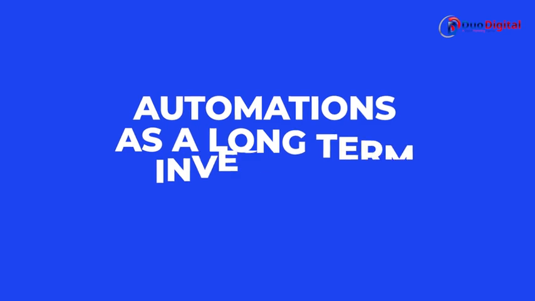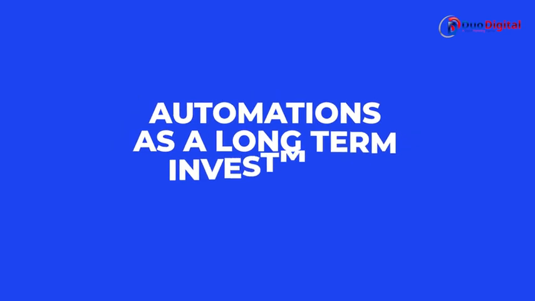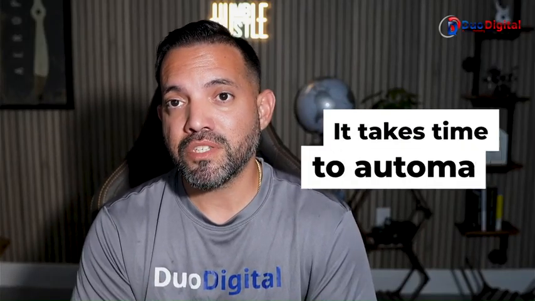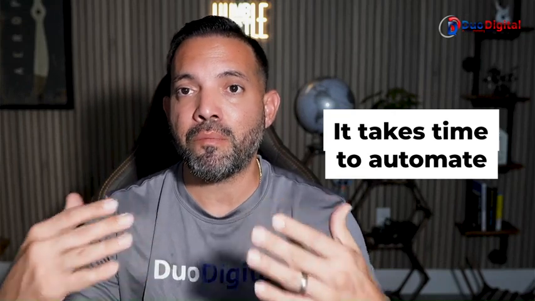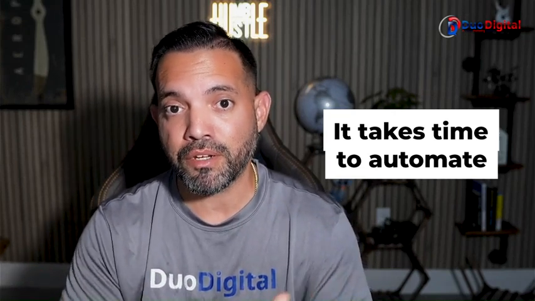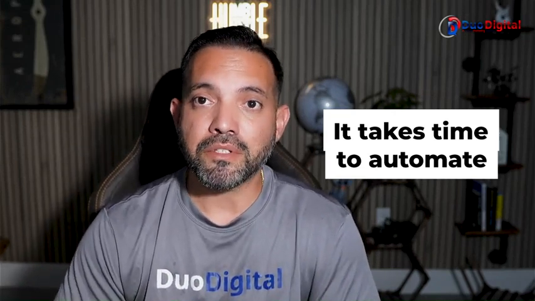Now, it's important for you to think of automations as a long-term investment. One, it takes time to automate things. It takes time to build the automations. It takes time to think about what to automate or how to automate it. Not only does it take time, adoption is not easy. You're going to get pushback from your staff.